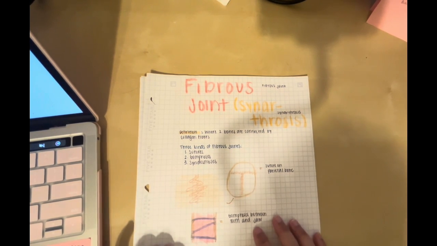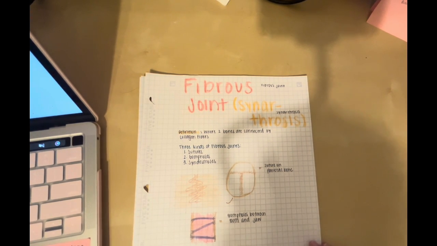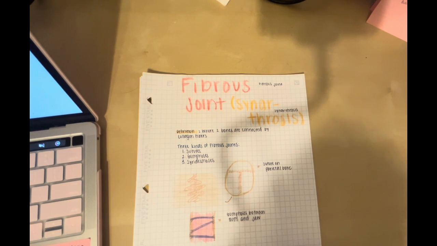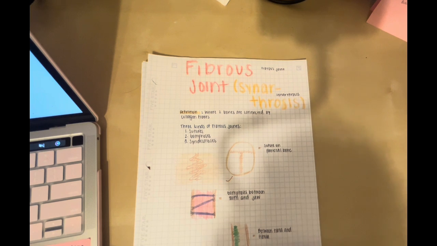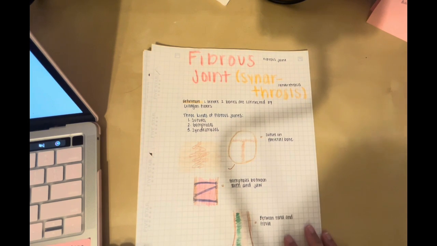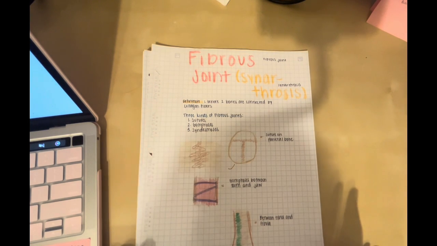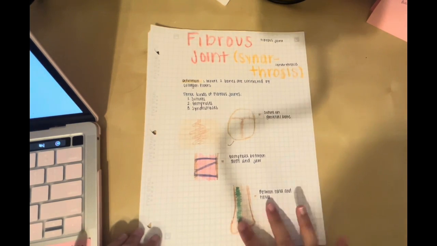both of them together. And then our next one is the syndesmosis, and the most common example is the tibiofibular joint, which is located at the lower end of the tibia and fibula bones in the lower leg. It provides stability and prevents excessive movement between the connected bones. So that's my drawing.